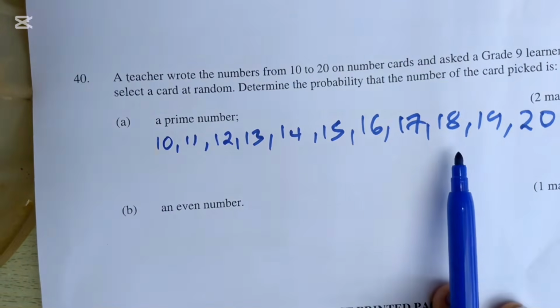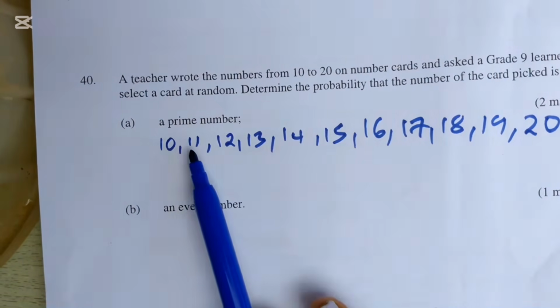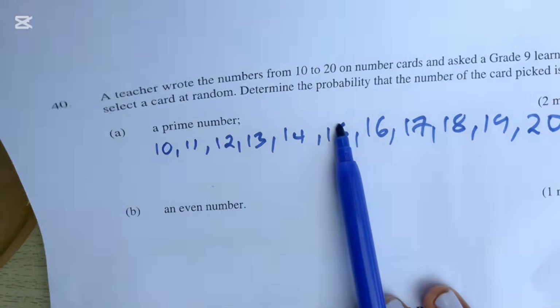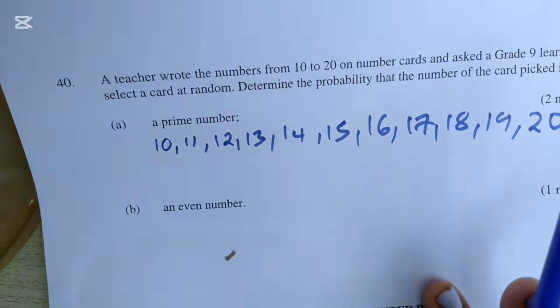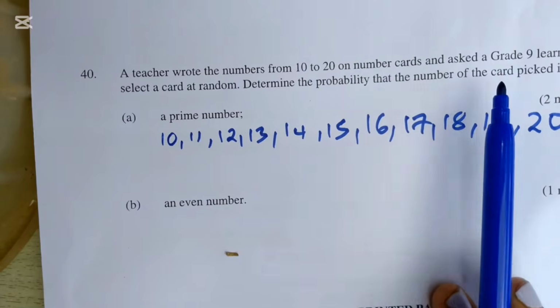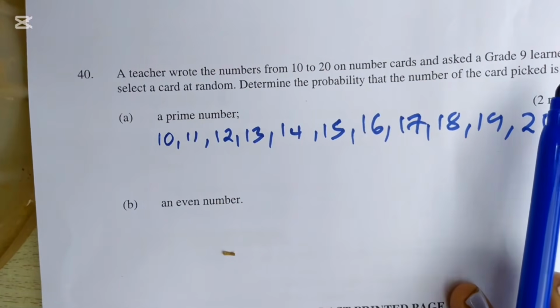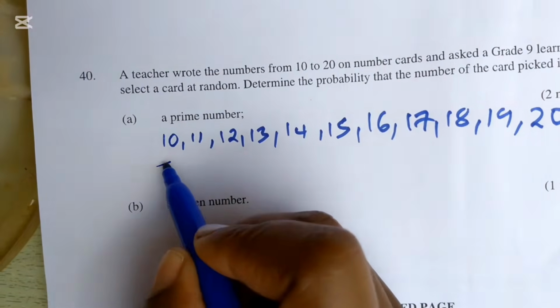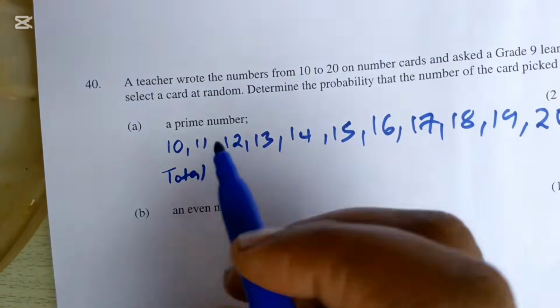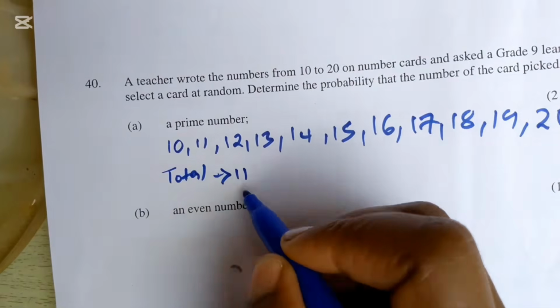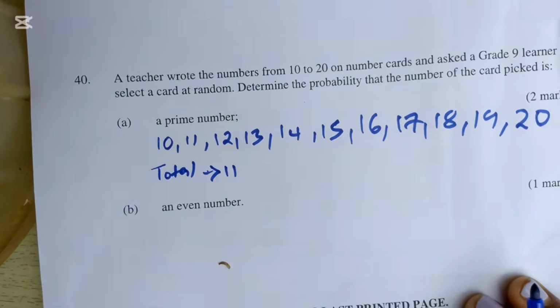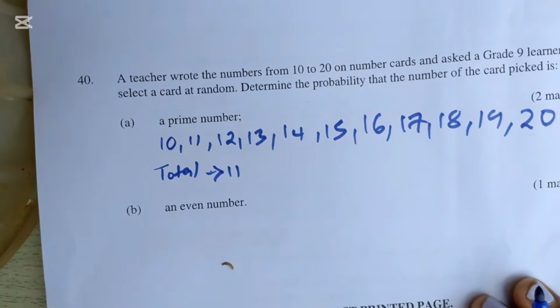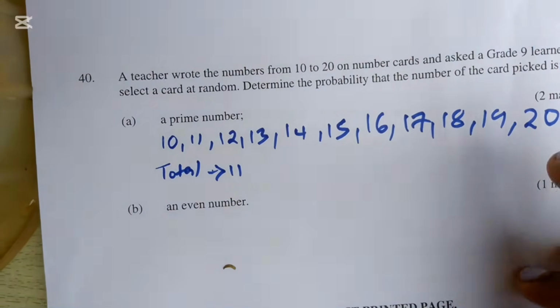From 10 to 20, we have 1, 2, 3, 4, 5, 6, 7, 8, 9, 10, 11. We have 11 numbers. So the total numbers are 11, and then we want to know how many prime numbers are in these numbers.